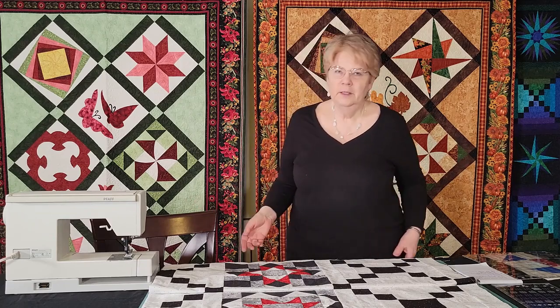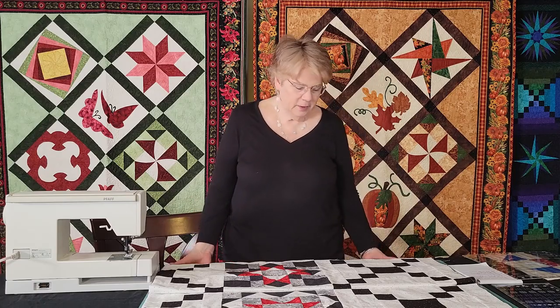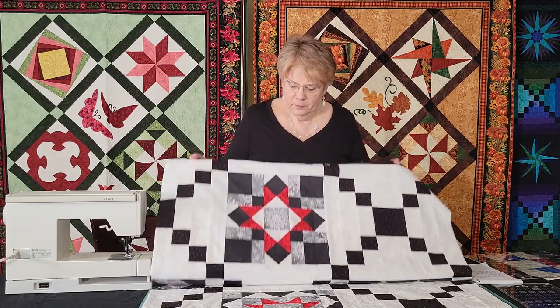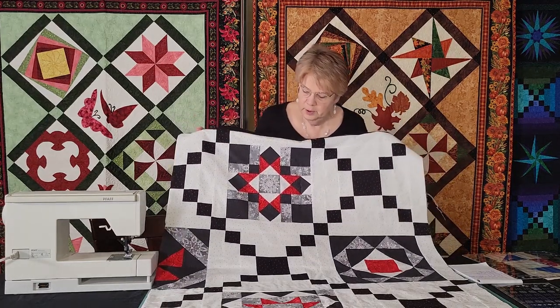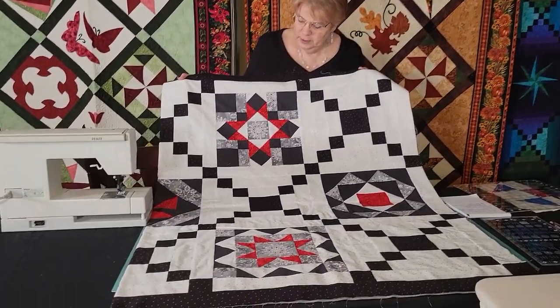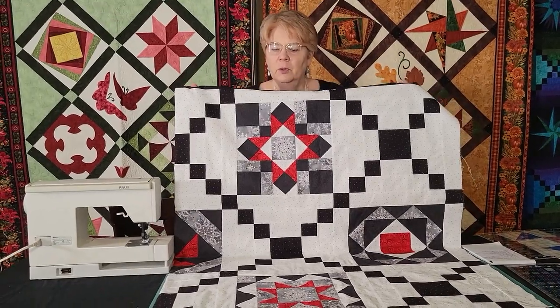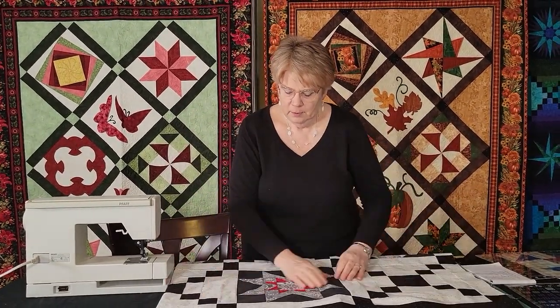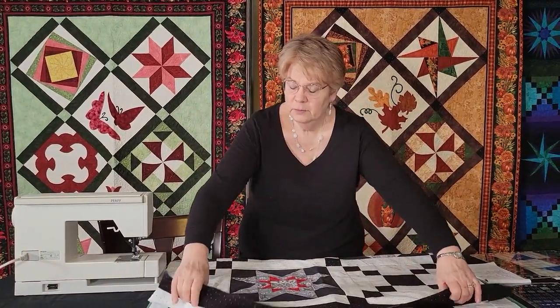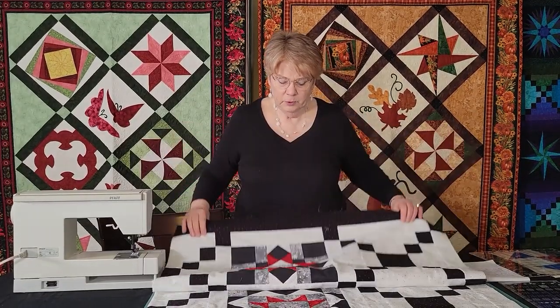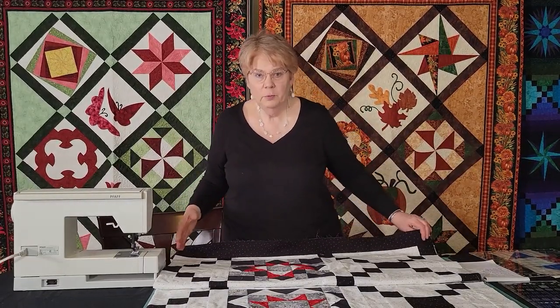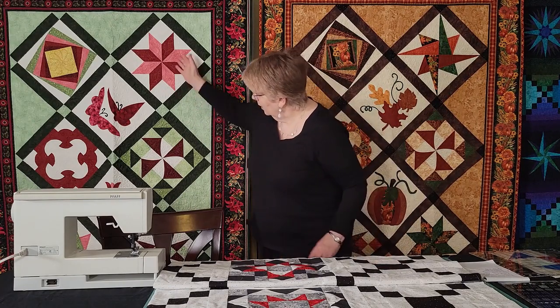So first I wanted to let you know what a sampler quilt is. This is my Quilting 102 quilt, which is a sampler quilt. What it means is it has different blocks in it. All the blocks are different. Sometimes they'll all be different. Sometimes you'll have two of each block. This is a sampler quilt.